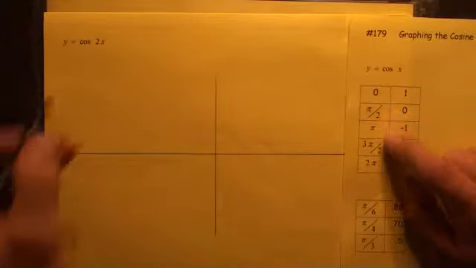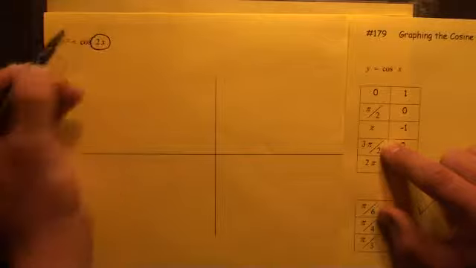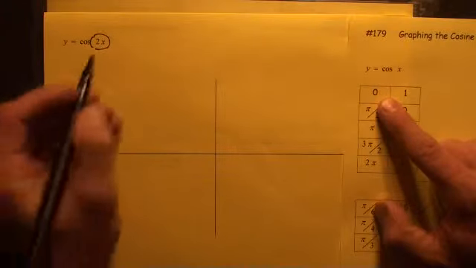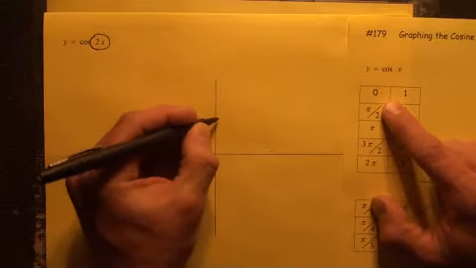Next one. Cosine 2x. Now, in order to do this one, we're actually going to be changing our input values. You see, 2x. In order to get a 0 there, we can start with 0. We're still going to have 0, 1.